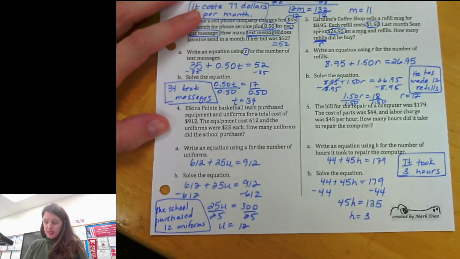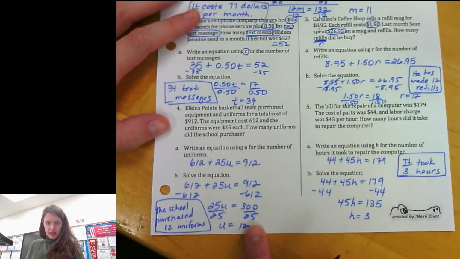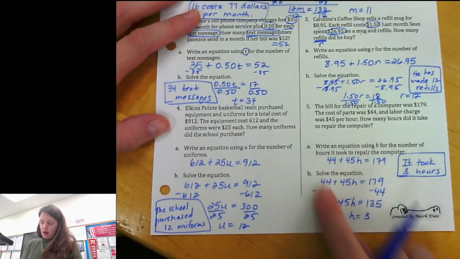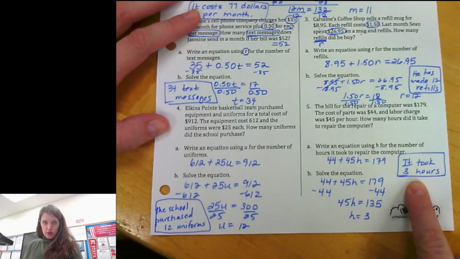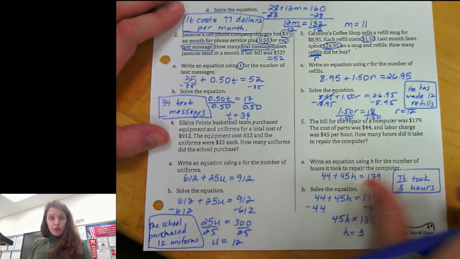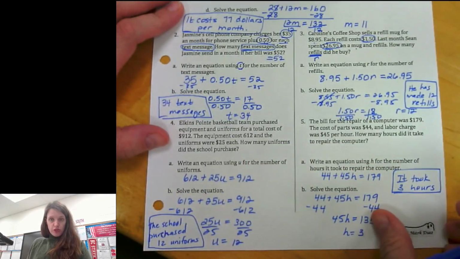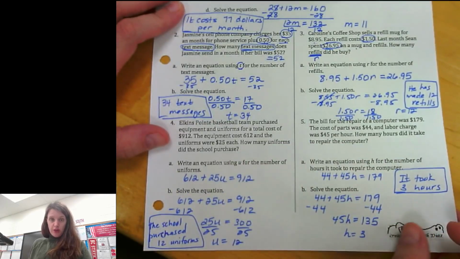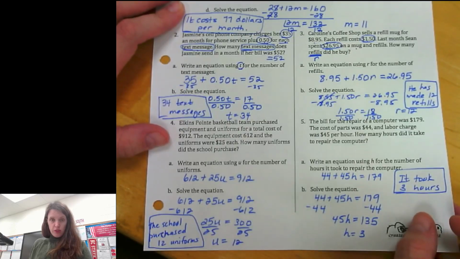Okay, so as you guys can see, the answer for number 4, the school purchased 12 uniforms, and you can see all the work right there. Let me know if you have any questions about that. Pause it if you need to look more closely. And the last one, they are answering it took 3 hours. So hopefully you guys can see that you got both of your answers correct. If not, let me know if you have any questions. I'm glad to go through them with you again.